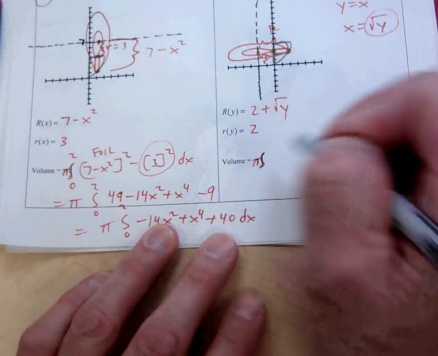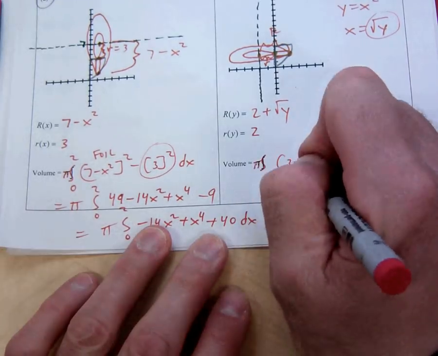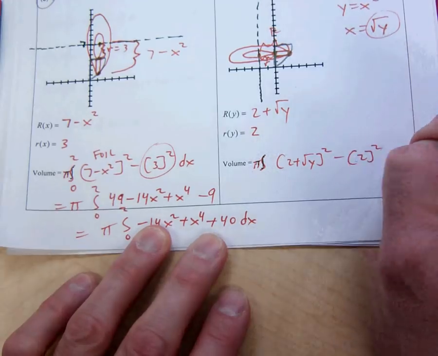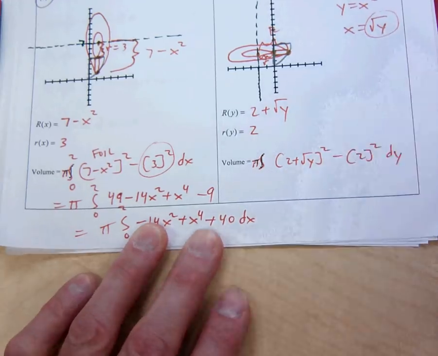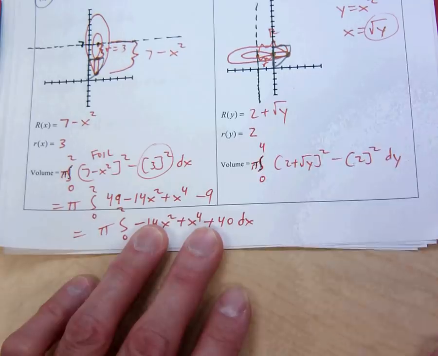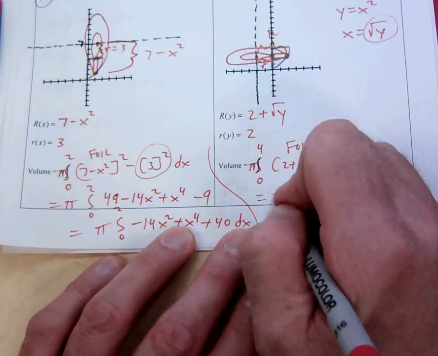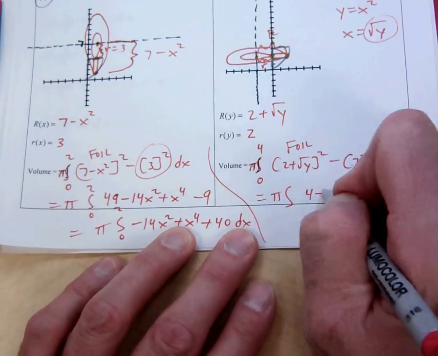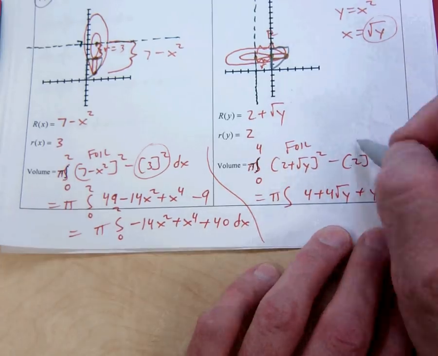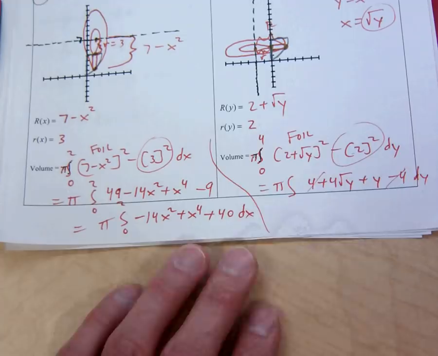All right, so what do you got? Pi times the antiderivative of this thing squared minus 2 squared dy from what y to what y? 0 to 4. All right, and here you're going to have to FOIL. By the way, what would that look like if you FOILed that? 4 plus 4 square root of y plus what? y, and then minus this 4. And so basically the 4's cancel, don't they, before you even integrate? Yes?